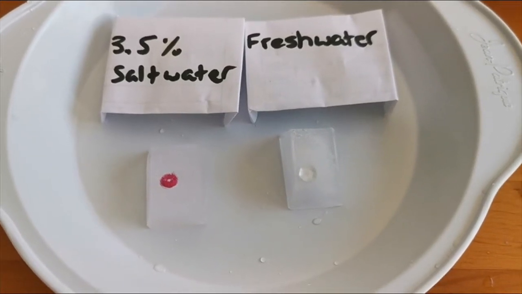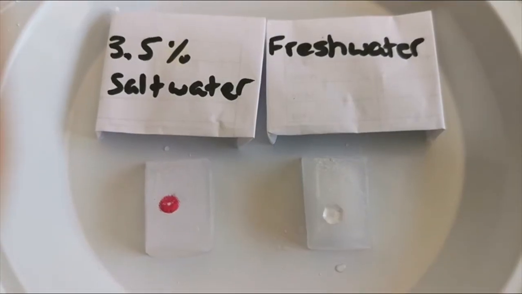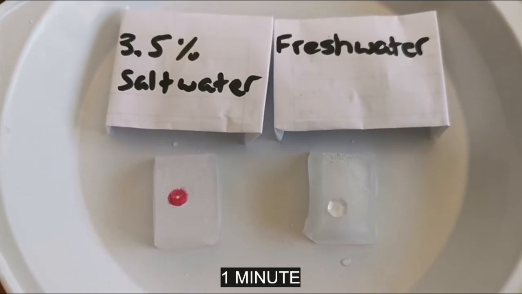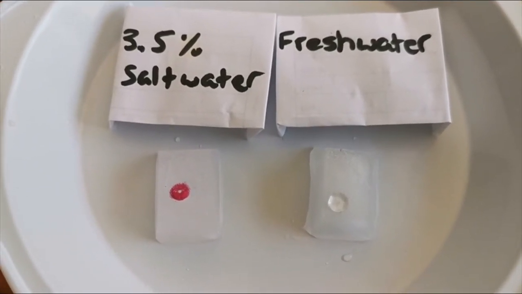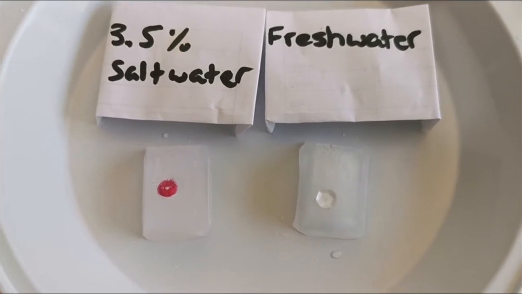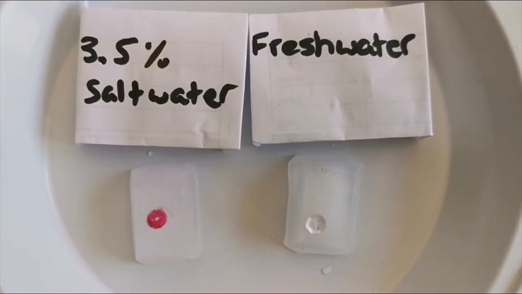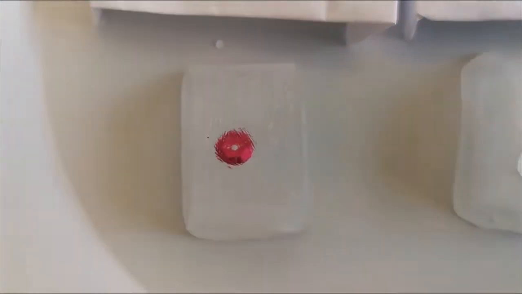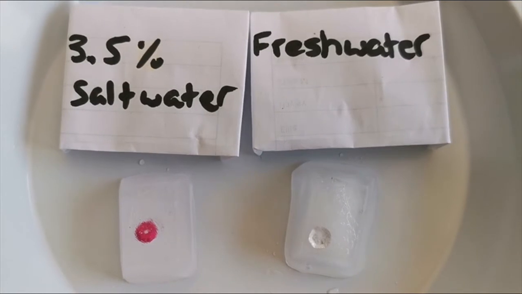Water freezes when it changes state from a liquid to a solid in a physical exothermic reaction. The moving particles in liquid water transfer their kinetic energy to the surroundings and slow down enough to form hydrogen bonds between each other, becoming a solid crystal lattice, ice. This happens at 0 degrees Celsius in freshwater and minus 21 degrees Celsius in saltwater.